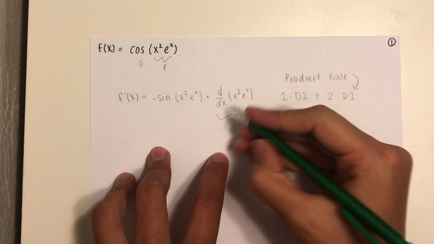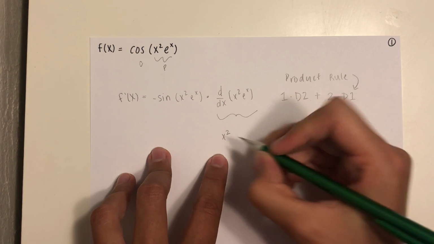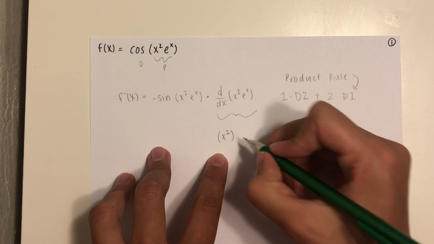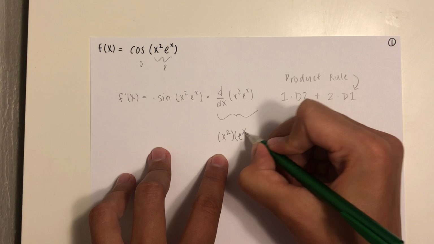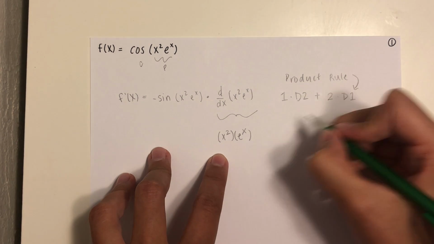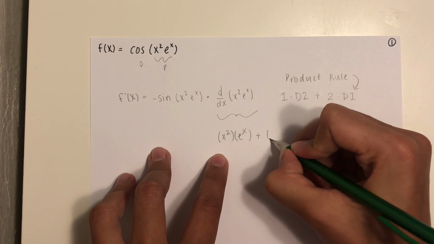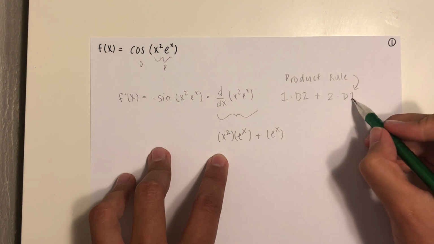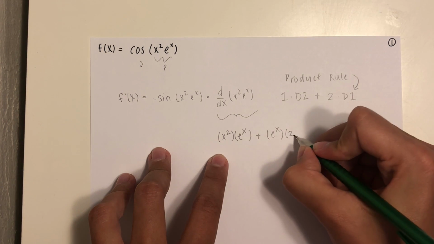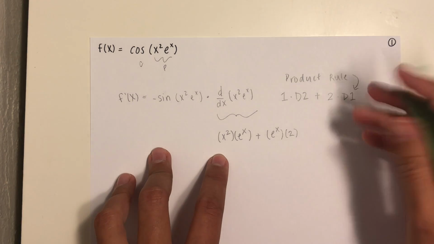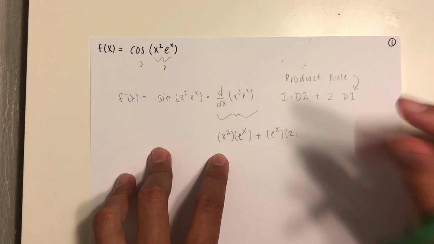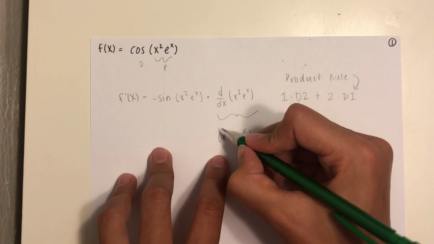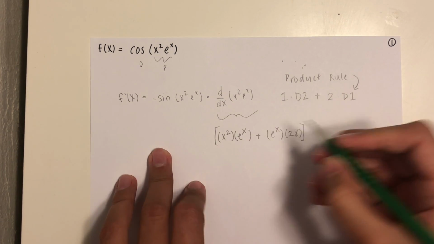So the first term, we leave it as is. So it's x squared times the derivative of the second term, which is e to the x, and the derivative of e to the x is still e to the x. And then you add the second term, which is still e to the x, times the derivative of the first term, which is 2x. My bad, so it's times 2x. So that is the product rule component of it.